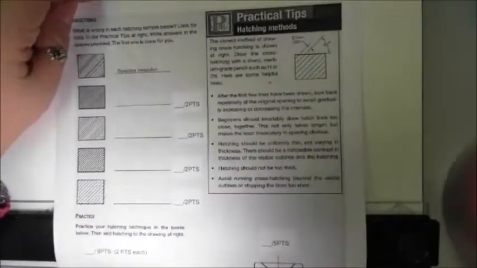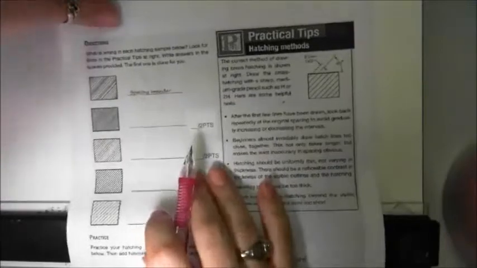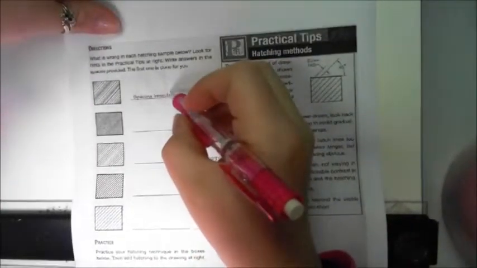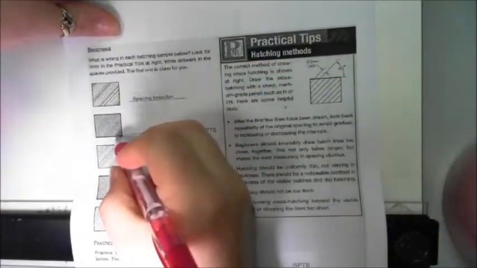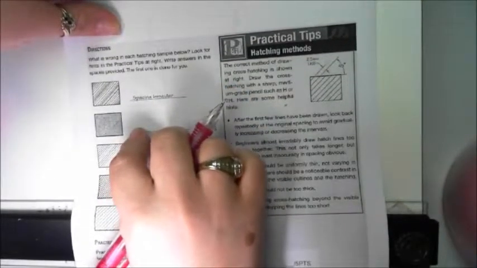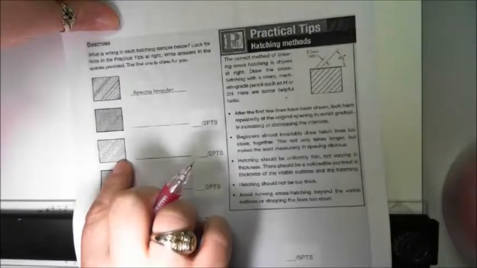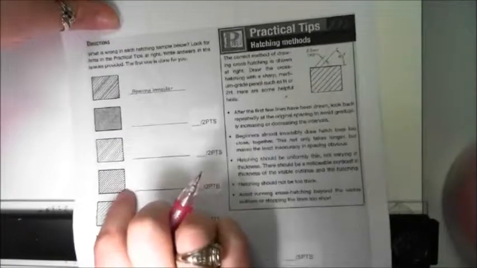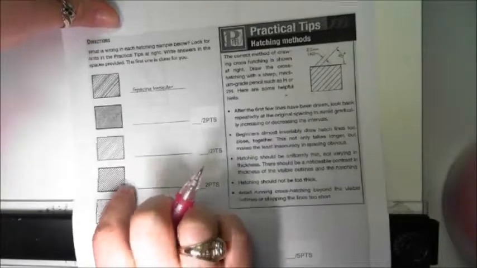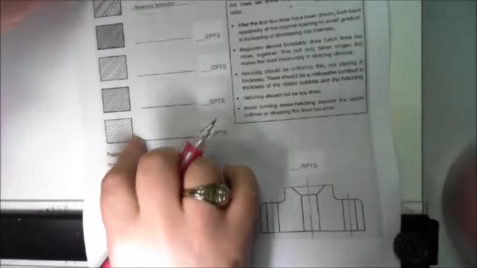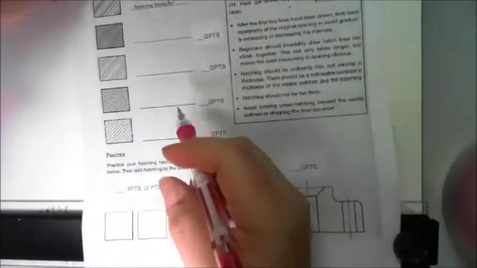All right, now the next one is very similar. You're going to look at these and tell me what's wrong with them. The first one, for the example, says the spacing is irregular. The second one, the lines are irregular and they're too dark. If I look at this one, the lines are irregular and don't have the same consistency in thickness. These are just plain too dark. These are a little too light and they come to the outside of the lines here. So that's part of our problems.